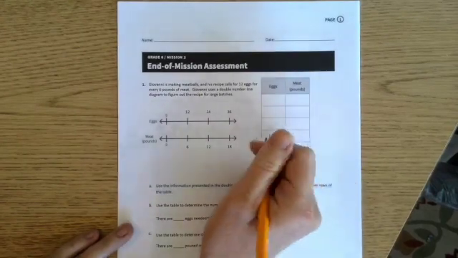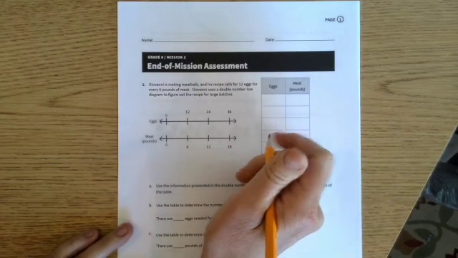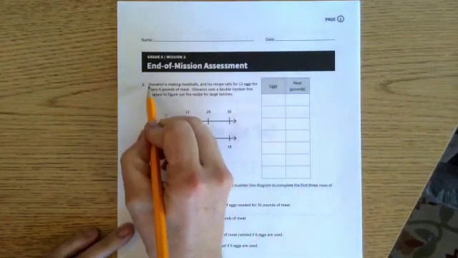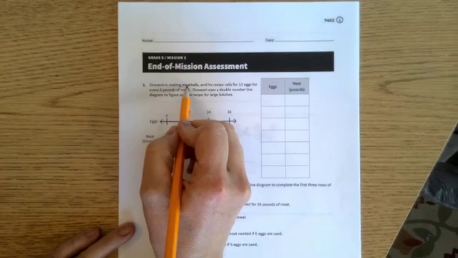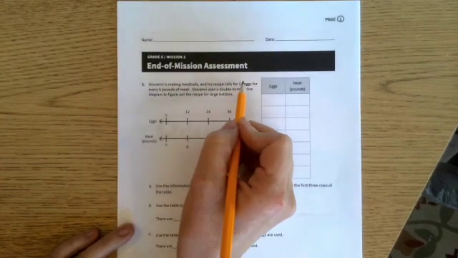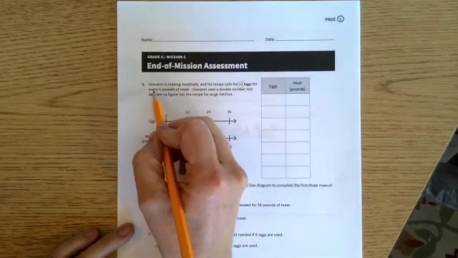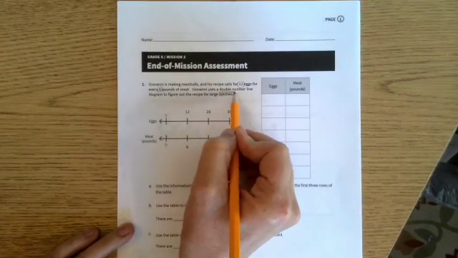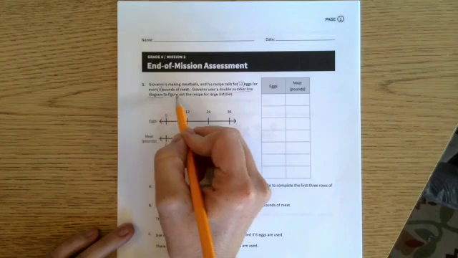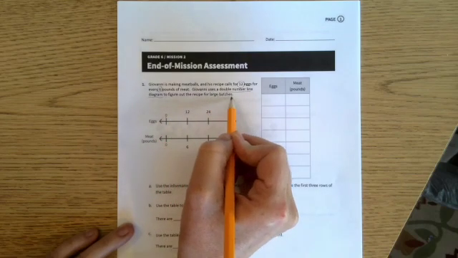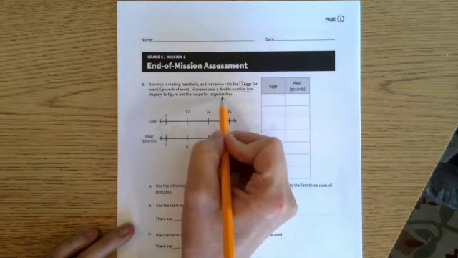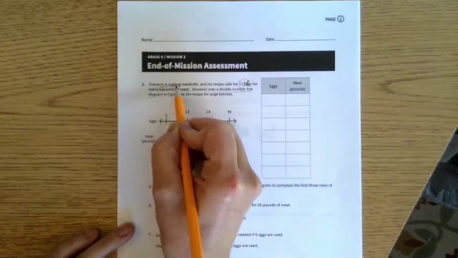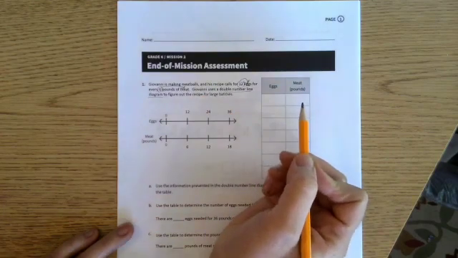You have completed problem number 1 on your own. It's time to check your work. All right, so the problem says Giovanni is making meatballs and his recipe calls for 12 eggs for every 6 pounds of meat. Giovanni used a double number line diagram to figure out the recipe for larger batches. Okay, so this 12 is for the eggs, the 6 is the pounds of meat.